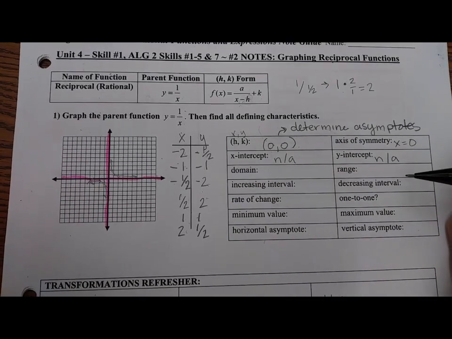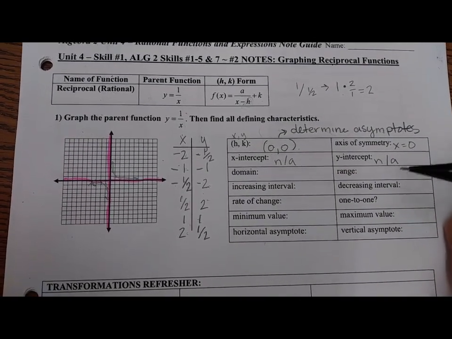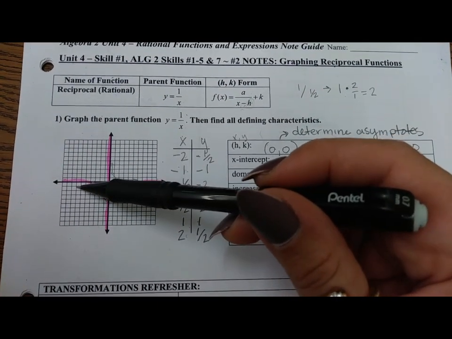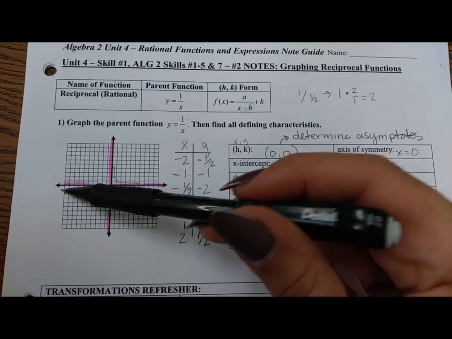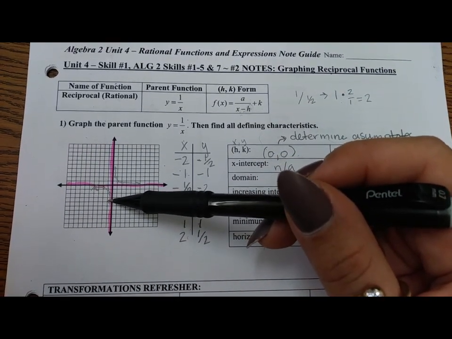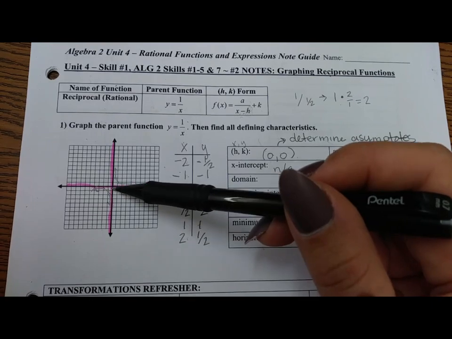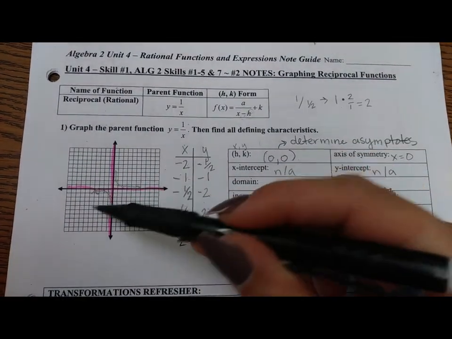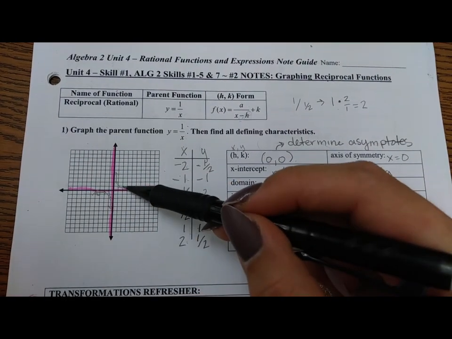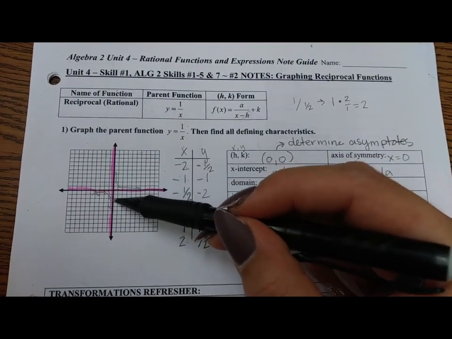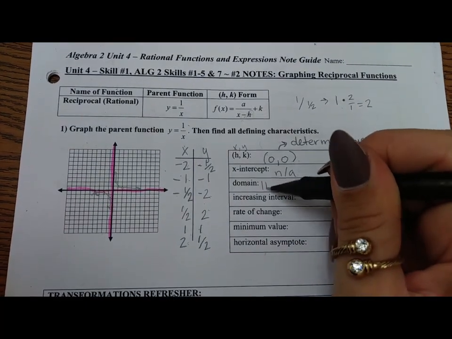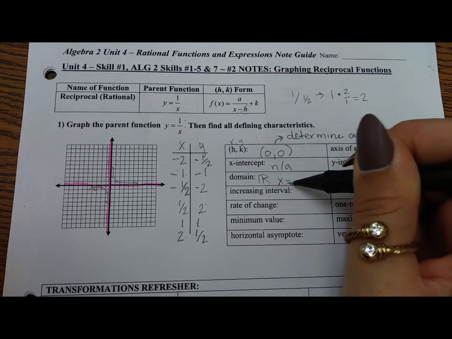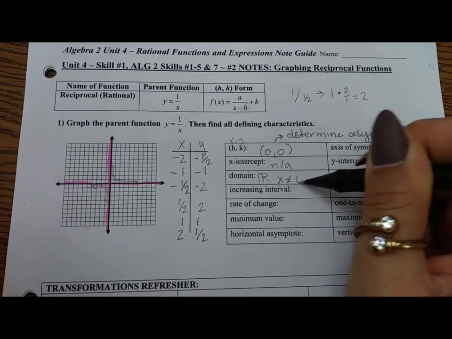Now our domain is really all real numbers. It goes to infinity all the way this way, and then even though it skips 0, it continues to go on this side. So because we know it goes left forever and right forever, except for here, we'll say all real numbers except x, where x does not equal 0.